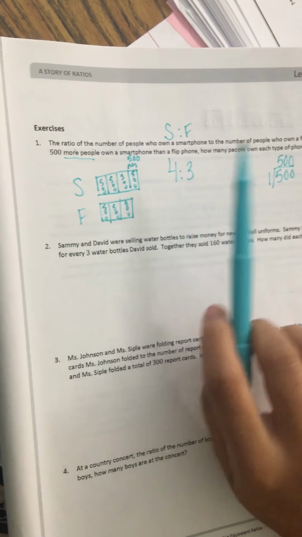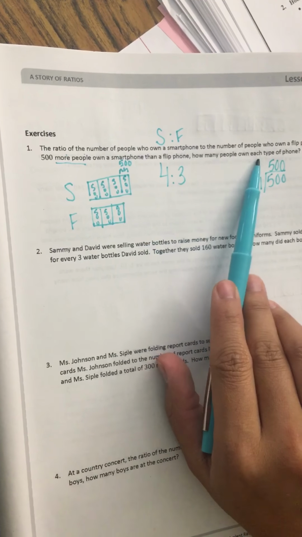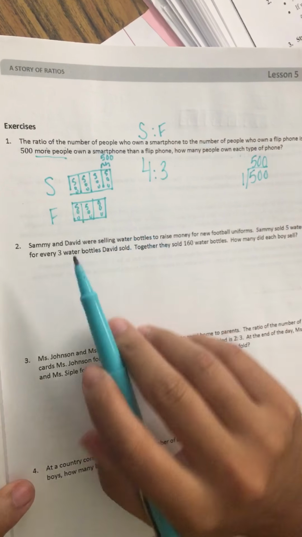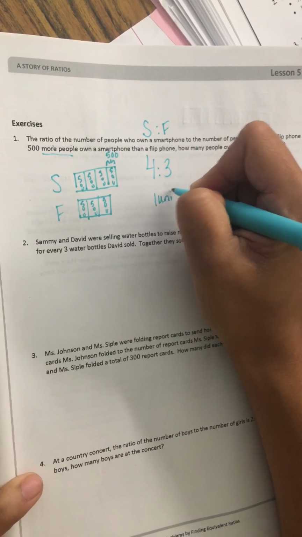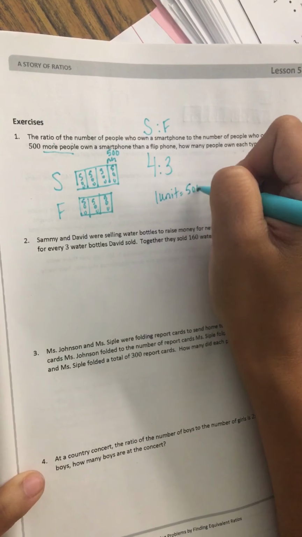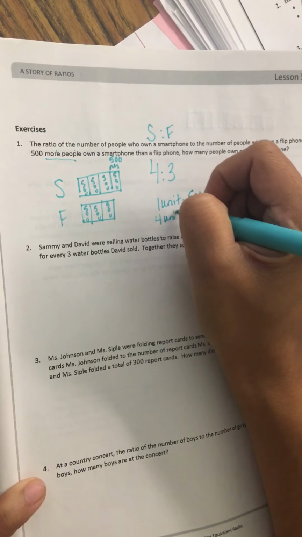So now I can answer the question. If 500 more people own a smartphone than a flip phone, how many people own each type of phone? So I can either say 1 unit equals 500. So my smartphone has 4 of them, 4 units.